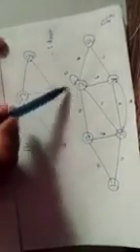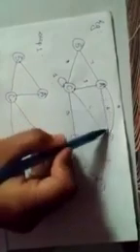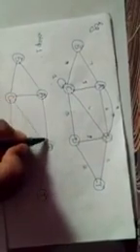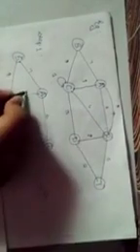Now a loop is present at C, so we have to discard the loop completely. Here a parallel edge is present between A and B, and the minimum cost is 6. So we will select this edge and discard the edge with cost 9. So we will just select the one with cost 6 and mention the costs of the other edges as well.